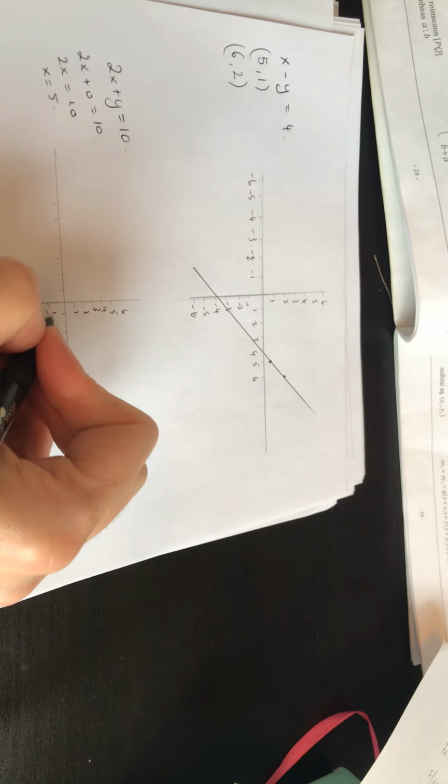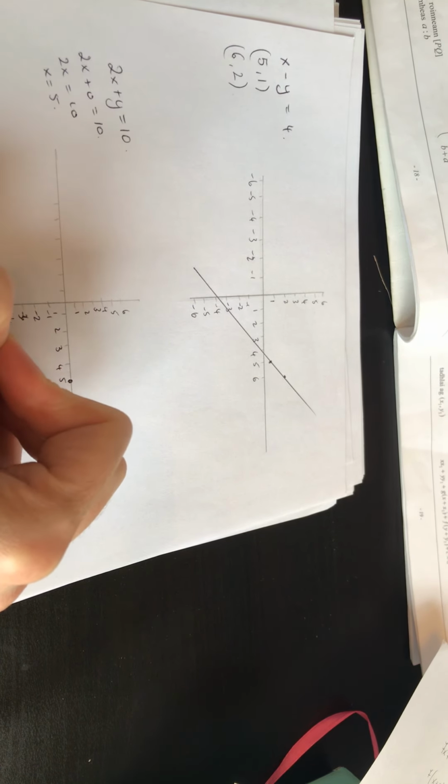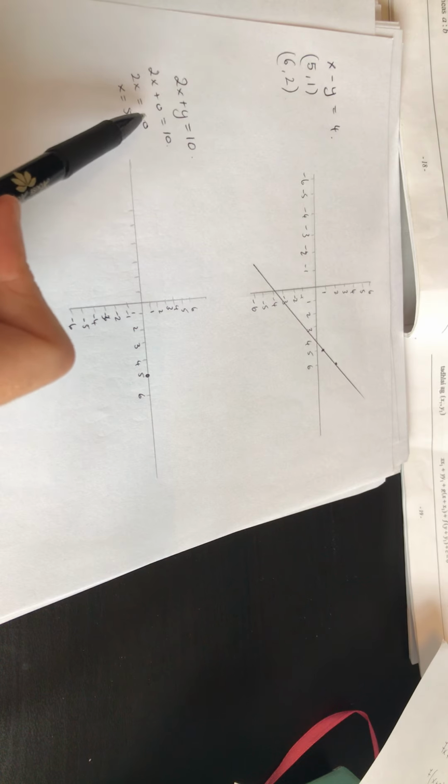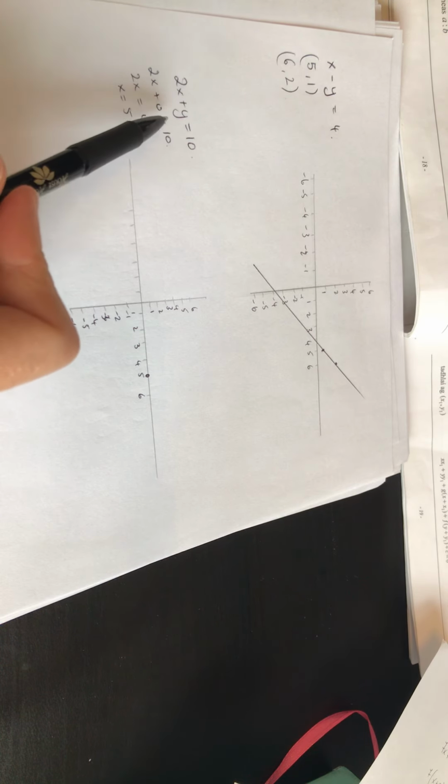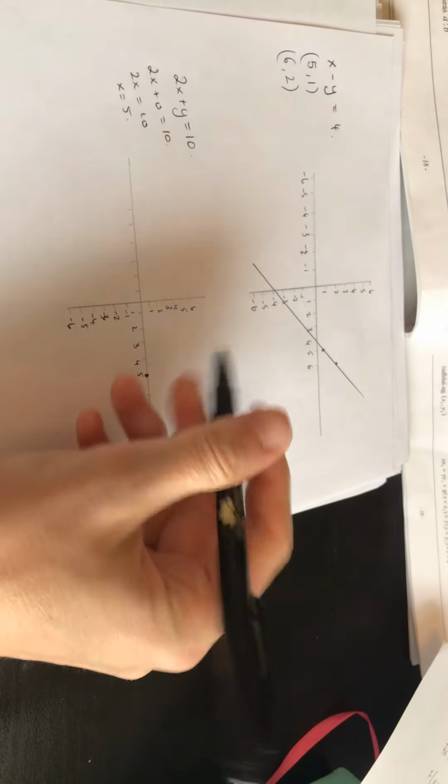Probably should have waited to do my x-axis or my y-axis. And so on, you know. If I need the minuses, I'll do them. So that's 5, 0, so that's where it cuts the x-axis. Now just check that out. 2 times 5 plus 0, yeah, that gives me 10, so I know I'm right.